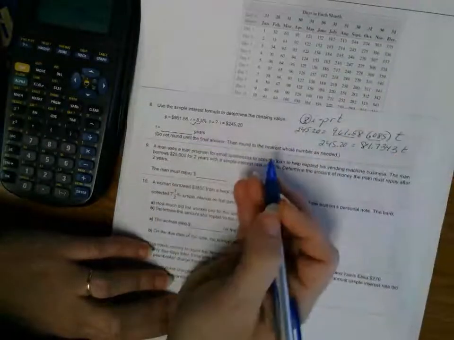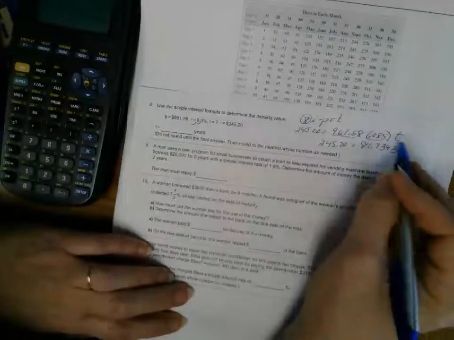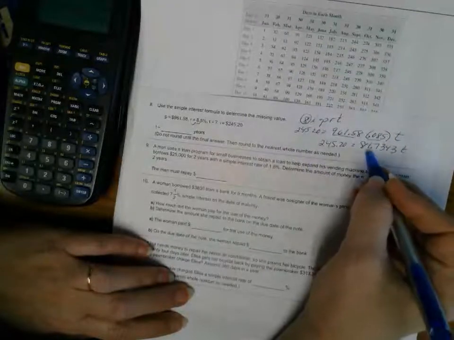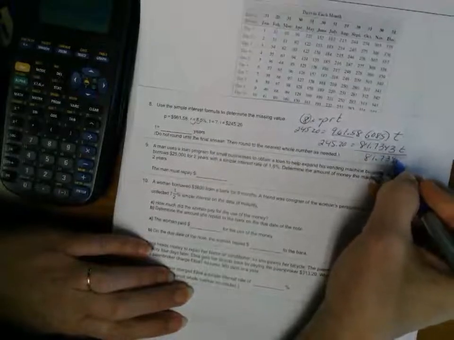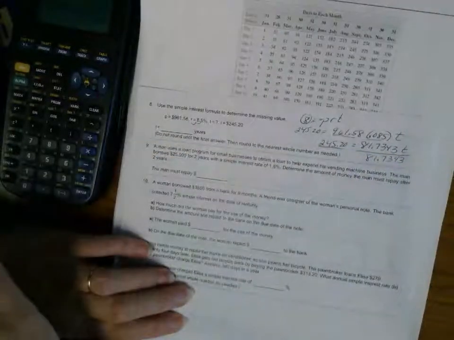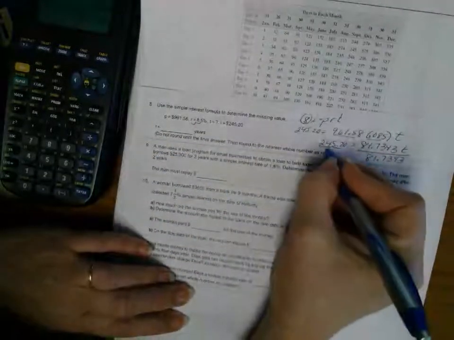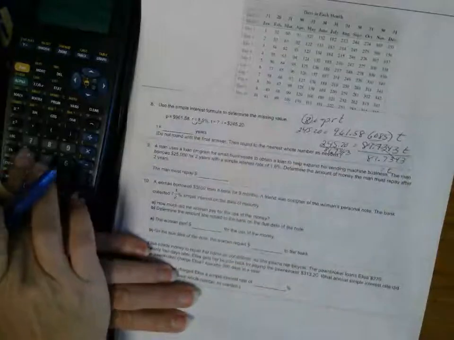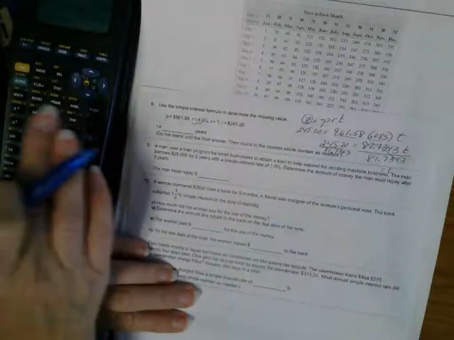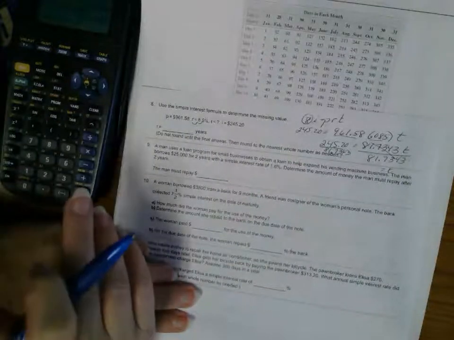T equals 245.20. And even though I know the problem says round to the nearest whole number or something, you don't want to round in the intermediate steps. So you want to be careful with your rounding and keep all the decimal points given that you can until you get to the very end. So we're dividing by 81.7343 to get our most accurate answer, 245.20.